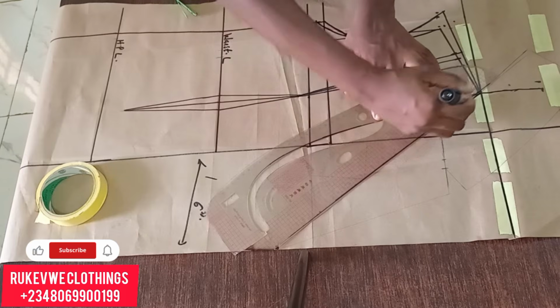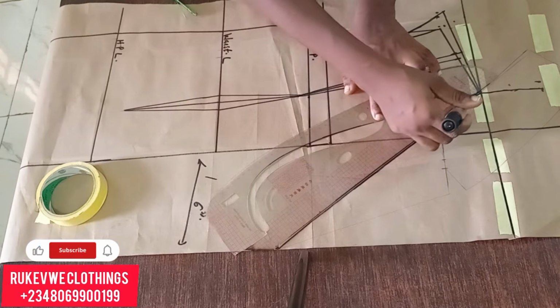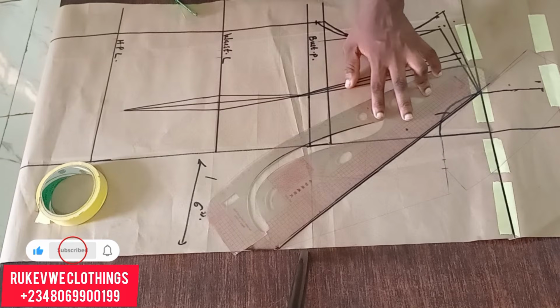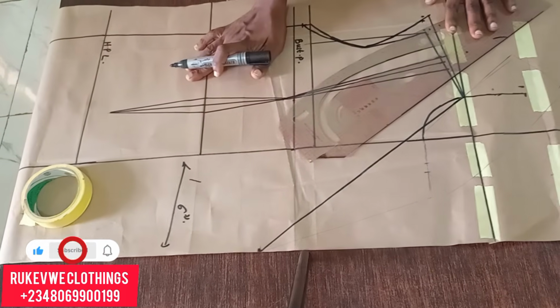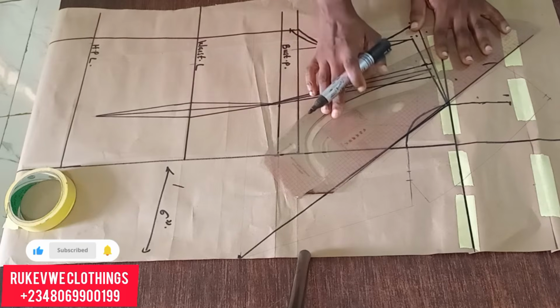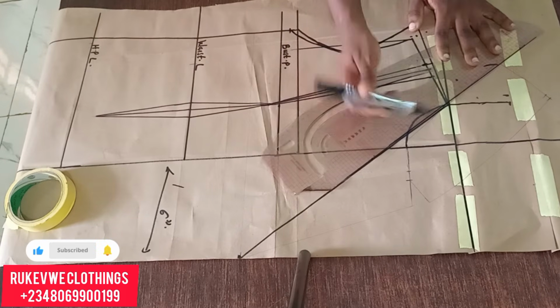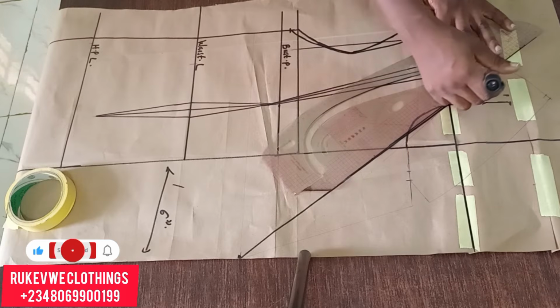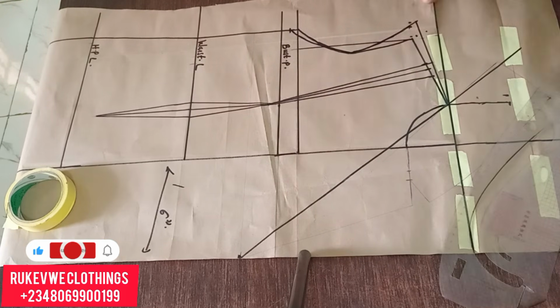You can actually take this down to your waistline, but you know that you have to wear an inner. But with this, I really don't want an inner here. So I'm just going to take it down 2.2 inches below my bust point, and then extend it to the neckline like this. Then from the neckline, I also extend the line like so, so that we can get the collar.